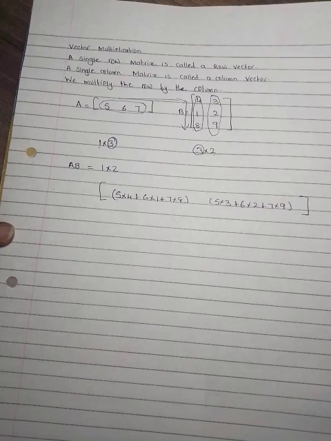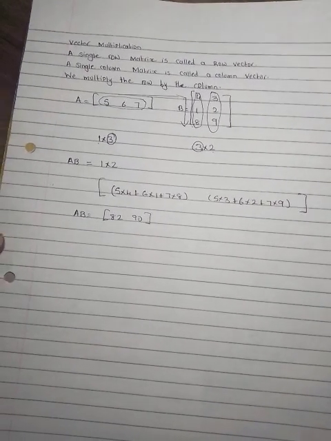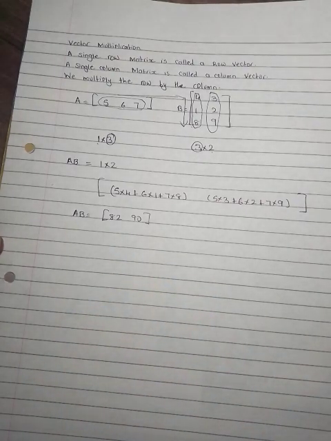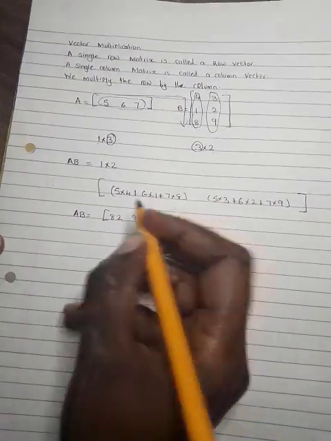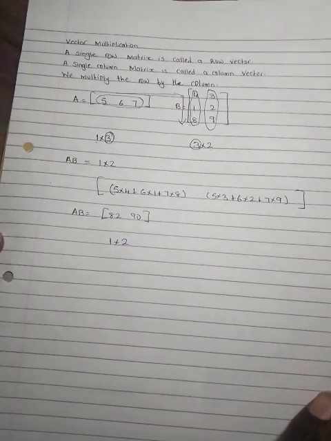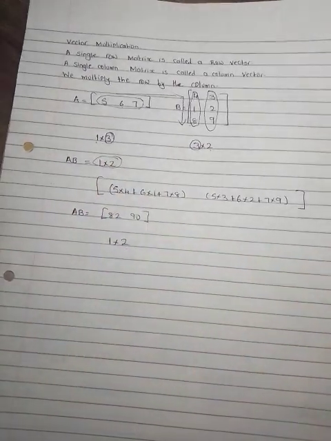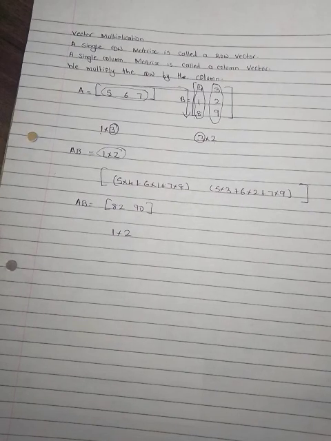So we're going to work this out. After working it out, that is what you get AB to be. Let us look at the size of this matrix. It is a 1 by 2 matrix, as it should be right here. That is how you're going to know whether you've done the multiplication correctly. Quite easy. I hope you're together.